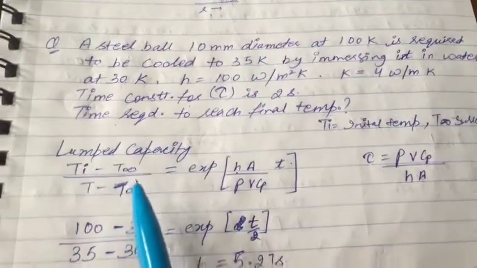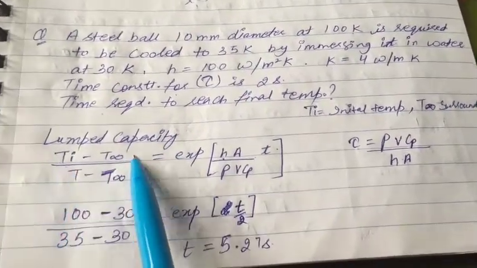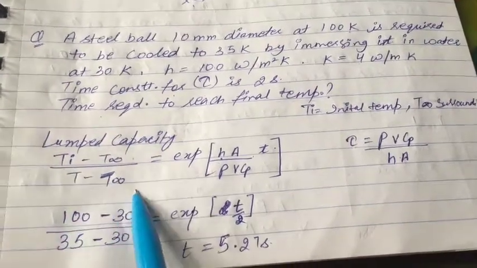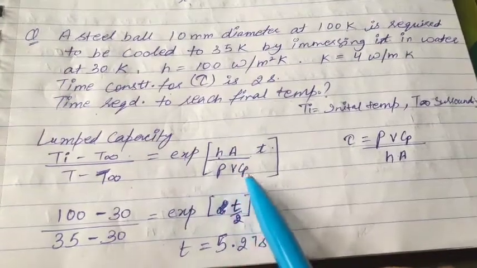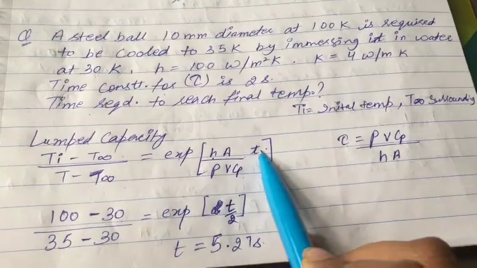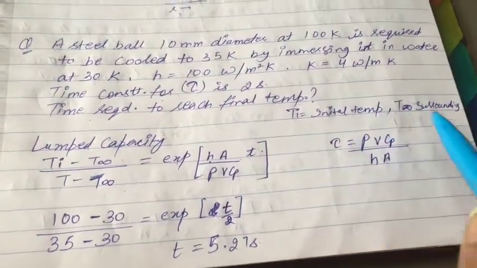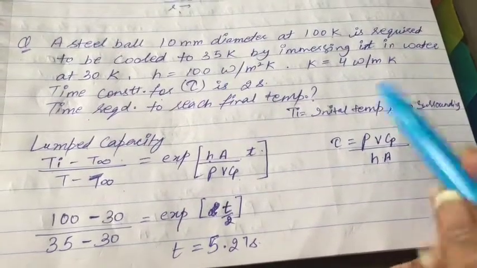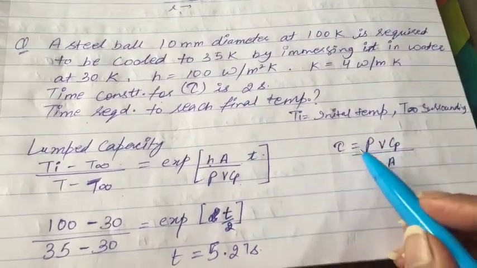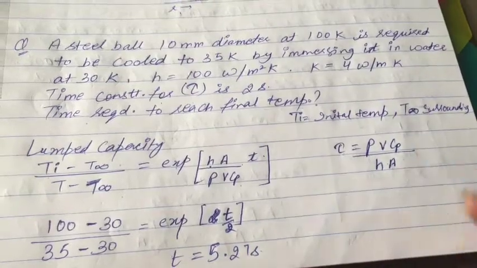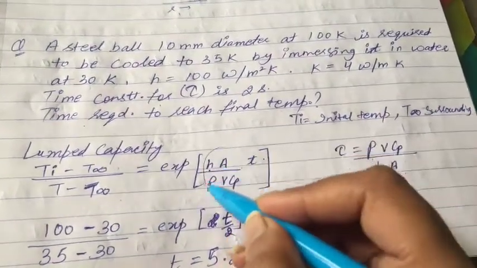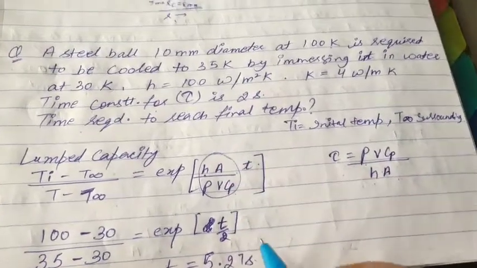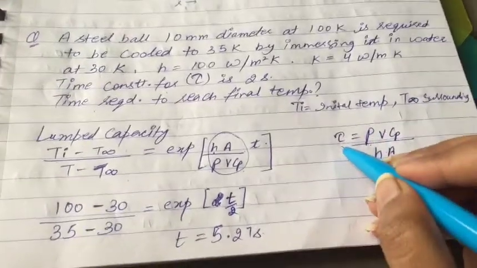So for lumped capacity, we know this formula: (Ti minus T infinity) upon (T minus T infinity) is equal to exponential of hA upon rho V Cp into t, where Ti is our initial temperature, T infinity is the surrounding temperature, and t is time. For time constant we have the formula rho V Cp by hA, so this whole term is basically 1 by tau.